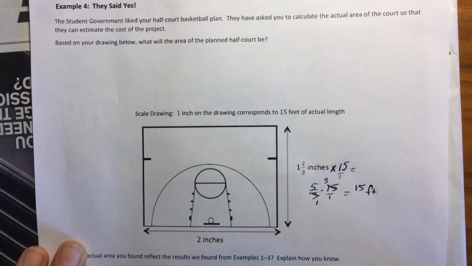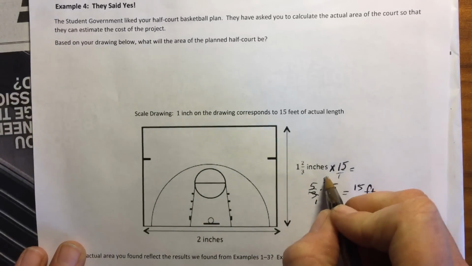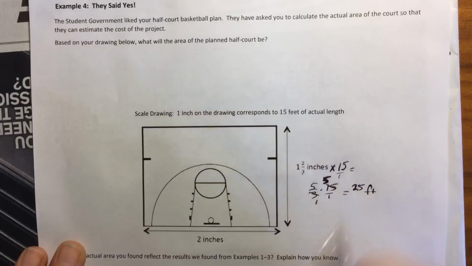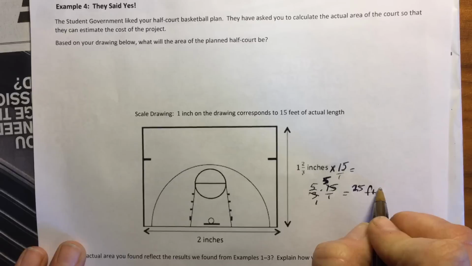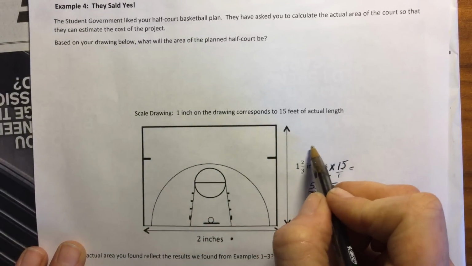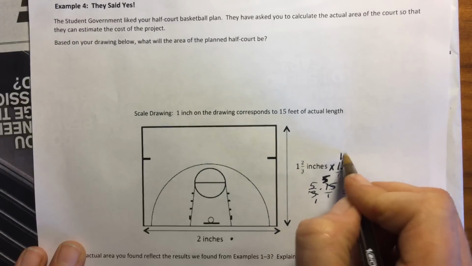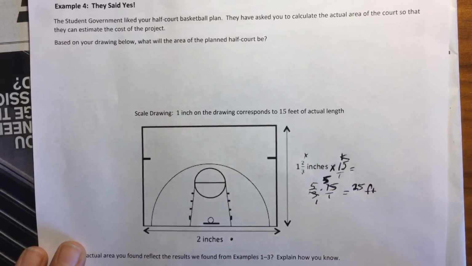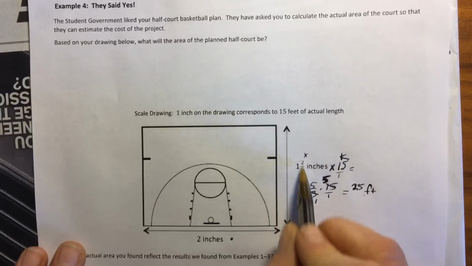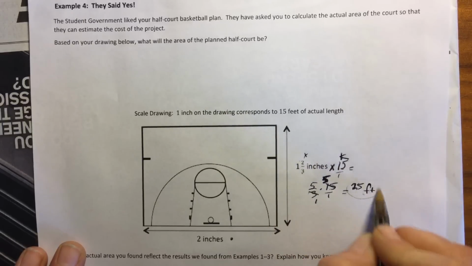Oh, I did something wrong there. Oh, divide 3 into 5, and I get, or 15, and I get 5. Thank you. So that's 25 feet. And then down here, this one's easy. So remember our y equals kx. This is like my k here, and this is like my x here. And so this is like my y. So I'm doing k times x, and then I'm getting 25 feet.